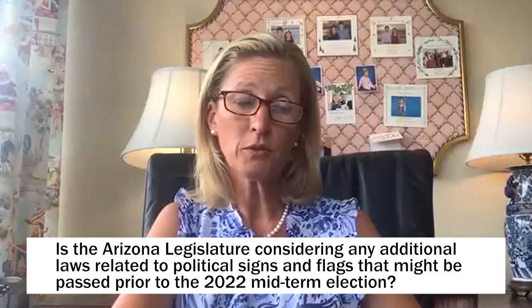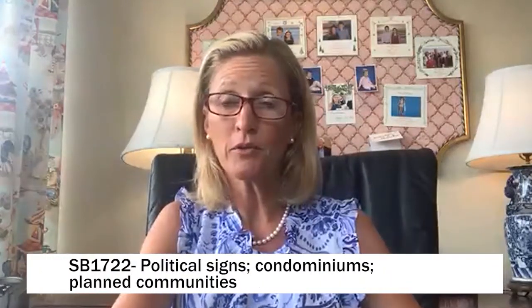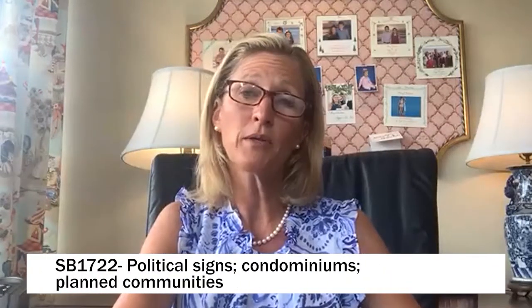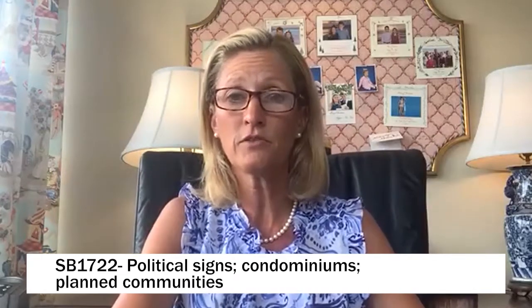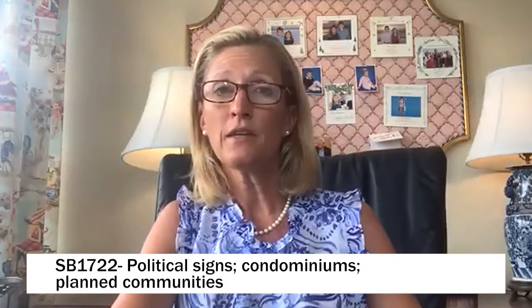Okay, so we already talked a little bit about the one today where political signs can now be placed on the property up to 71 days in advance of the election. And then 15 days after the election, they can still keep the sign up, starting September 29th. Do we think there's going to be other possible restrictions or limitations, or maybe even lifting of restrictions?